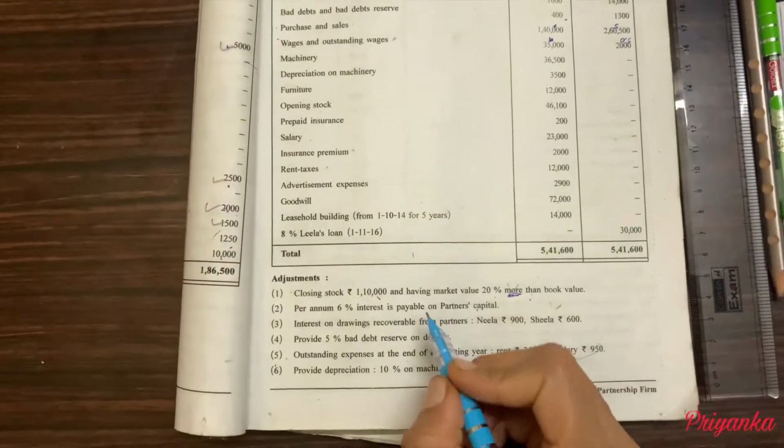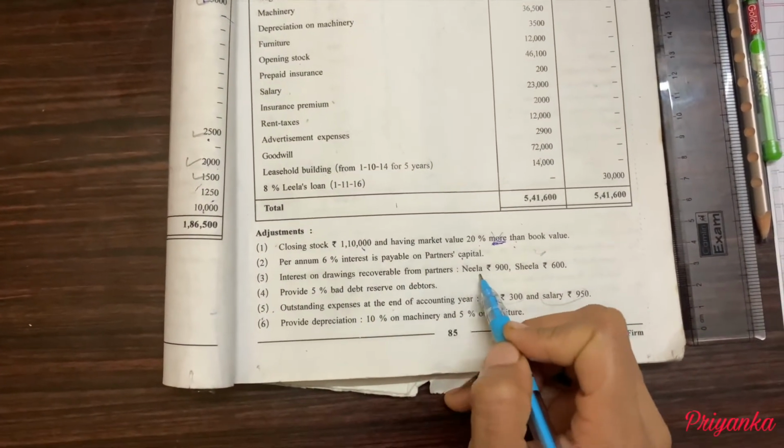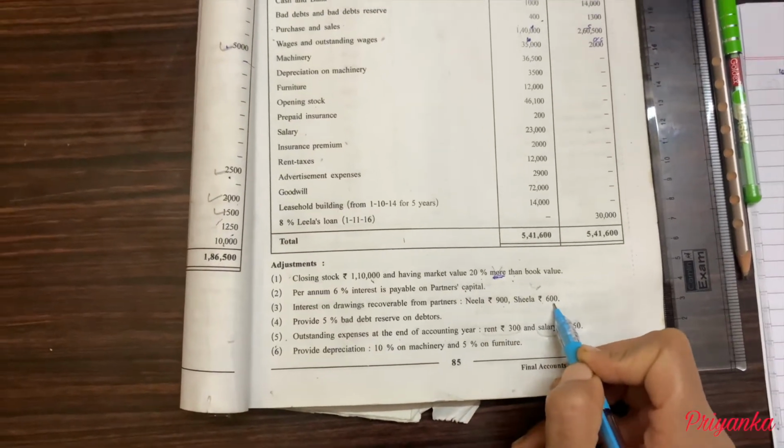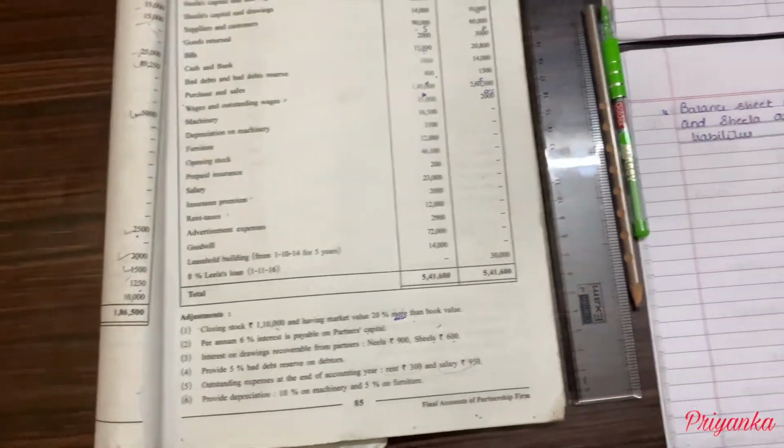Let's check the next. Interest on drawing recoverable from partner Neela 900 and Sheila 600. So no need to calculate. They have not given you a percentage. They directly give you the answer. So we can write it down directly over here.